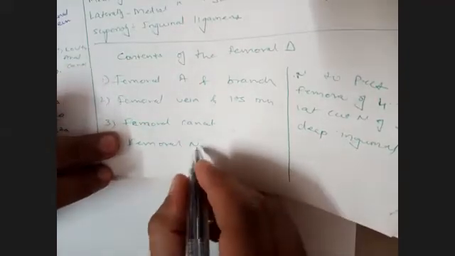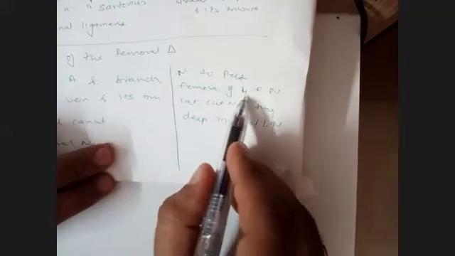Contents of the femoral triangle: femoral artery, femoral vein, femoral canal. I'll talk about what the femoral canal is. Femoral nerve, femoral artery and its branches, femoral vein and its tributaries, femoral canal. Apart from that, there is the pectineus, femoral branch of genitofemoral nerve, lateral cutaneous nerve of thigh, and deep inguinal lymph nodes.